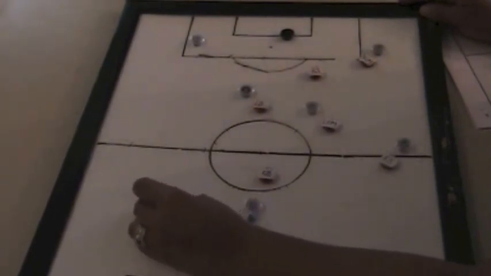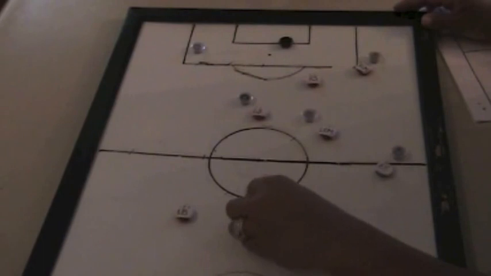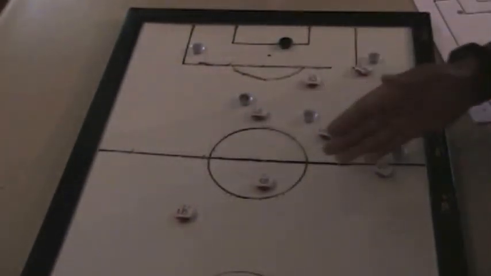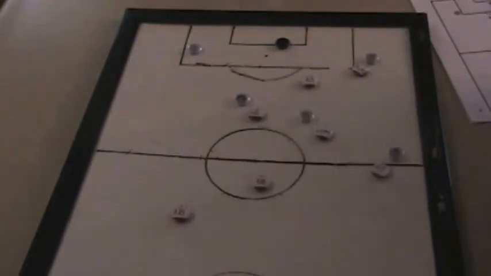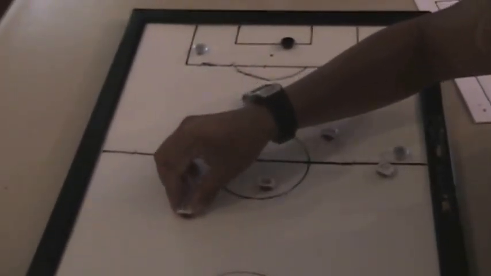So you want to play up high, a little bit behind my center back, to kind of create that line, but not too far back.